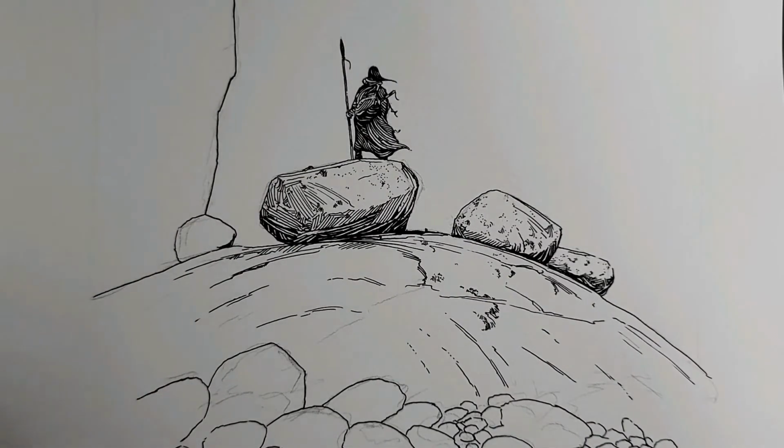Time to clean the nib a little bit. Okay.